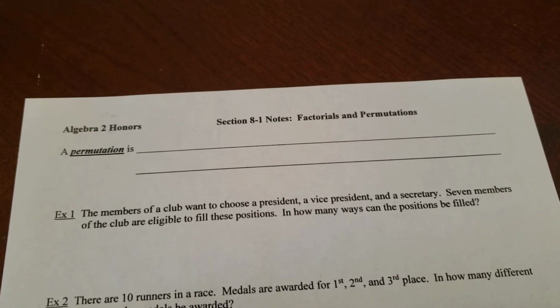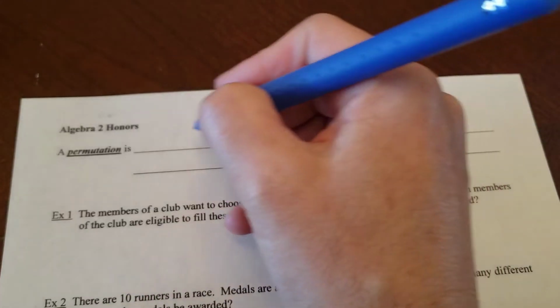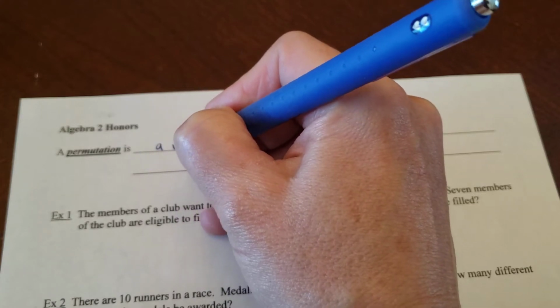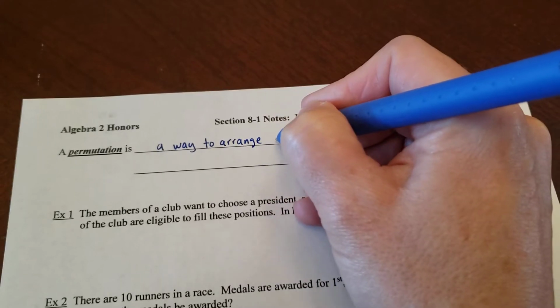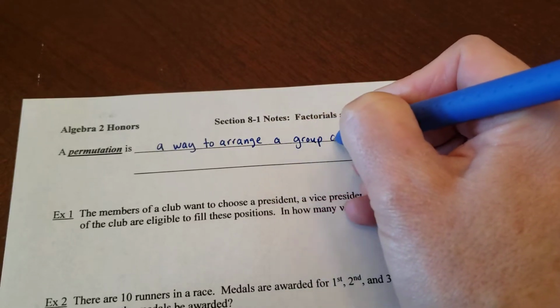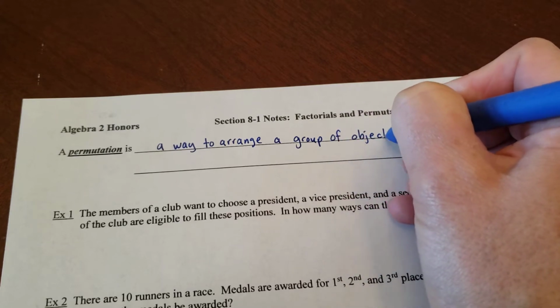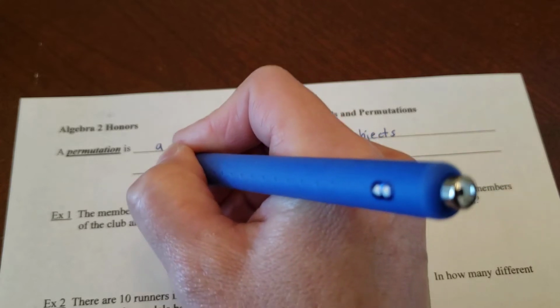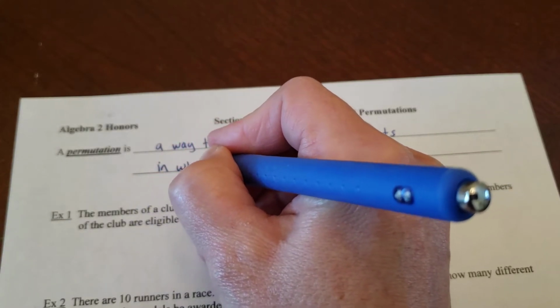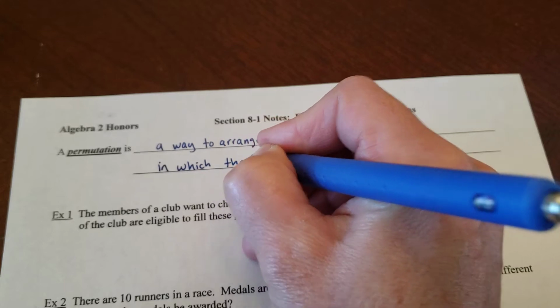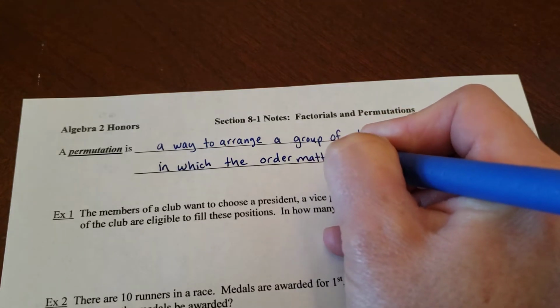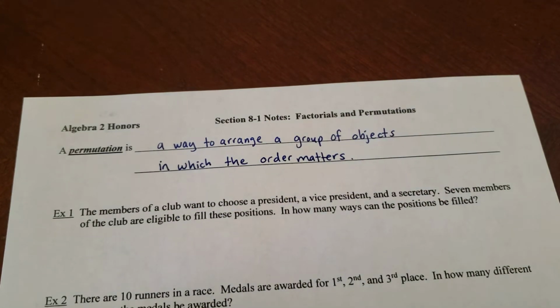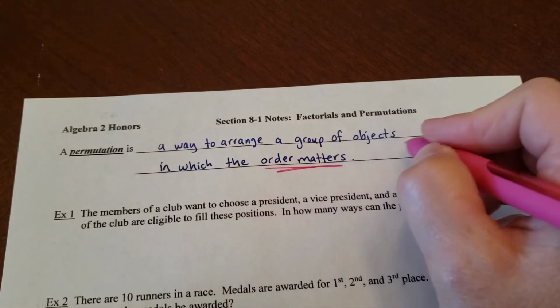All right, today's lesson is on factorials and permutations. So a permutation is basically a way to arrange a group of objects in which the order matters. An example of when the order would matter would be, let's say, a locker combination.